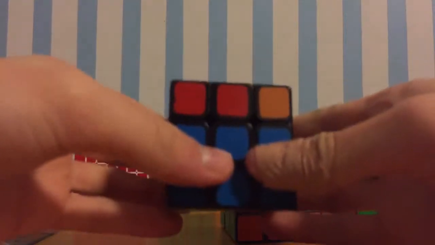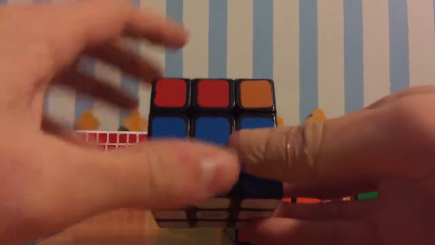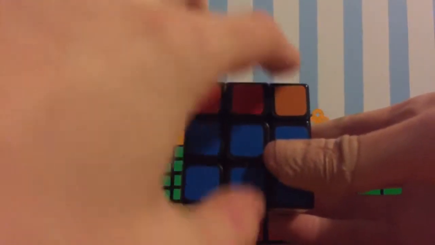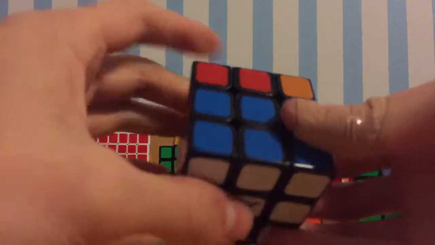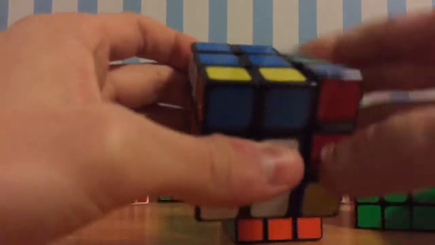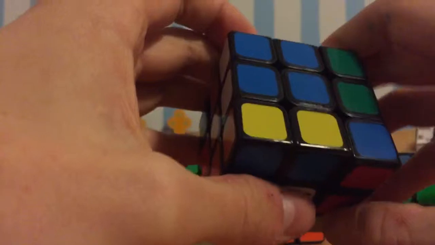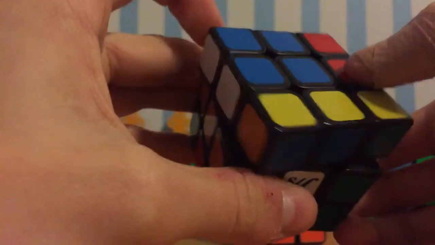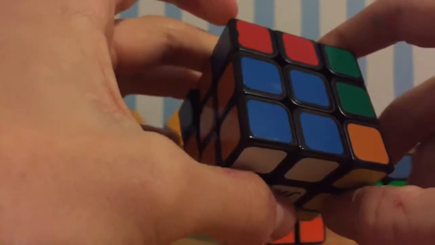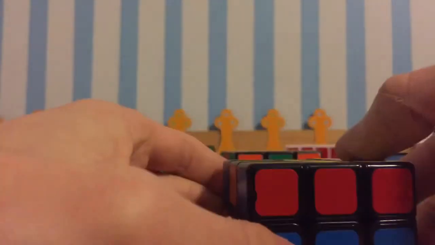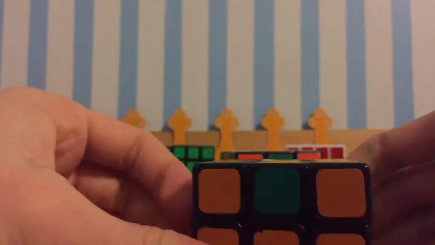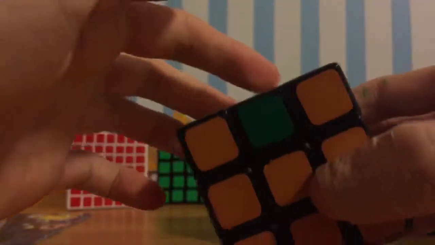So for this case, you'd put the pair that you want to switch in front, and you'd go R prime, F, R prime, back to R, F prime, R prime, back to R2. And what that did is it switched these 2, and now we have all our headlights solved.